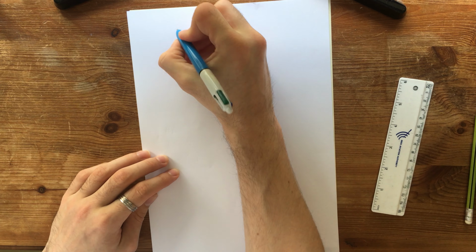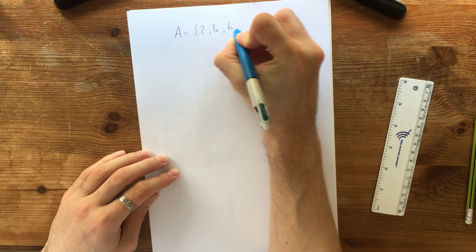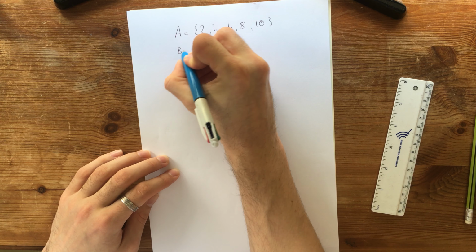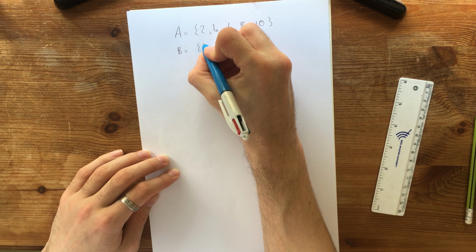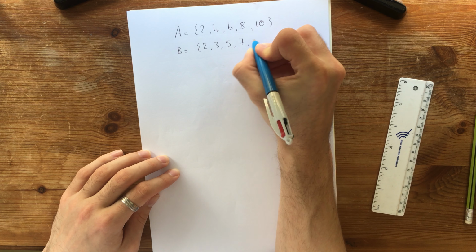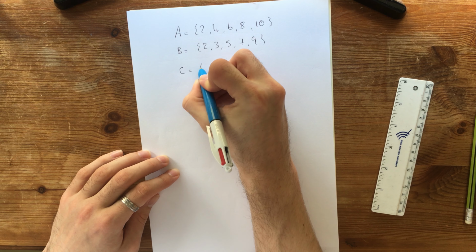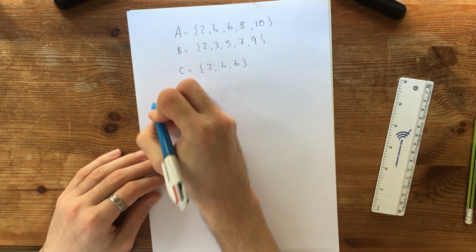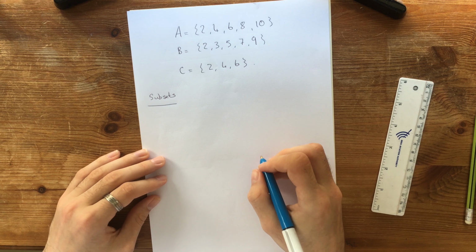The next thing, we're going to go onto a different page and we're going to talk about subsets. So I'm going to draw our set again, just at the top to remind us: 2, 4, 6, 8, and 10. And I'm going to call B a set, let's say 2, 3, 5, 7, 9. And C is going to be the set 2, 4, 6. So subsets. What is a subset?